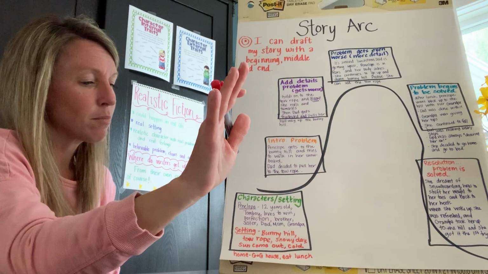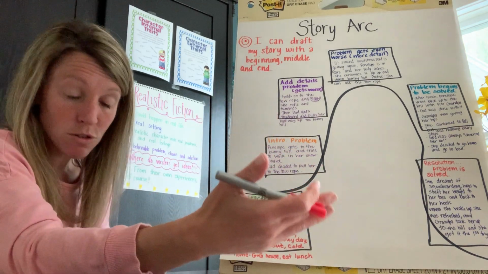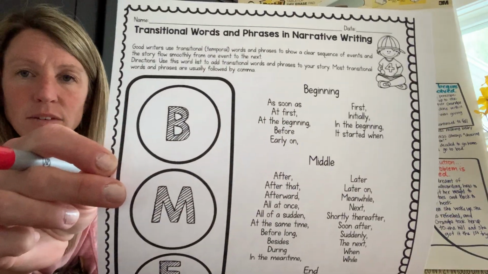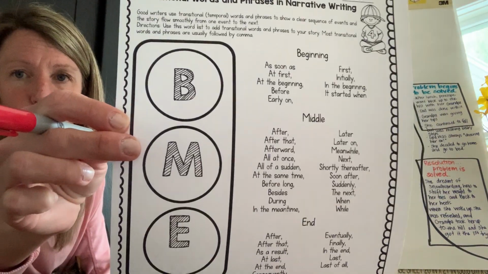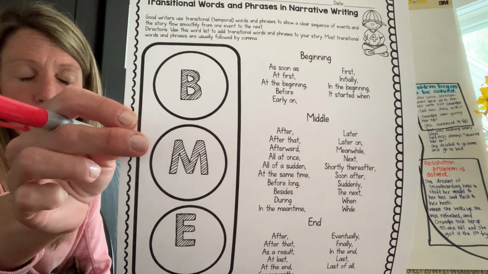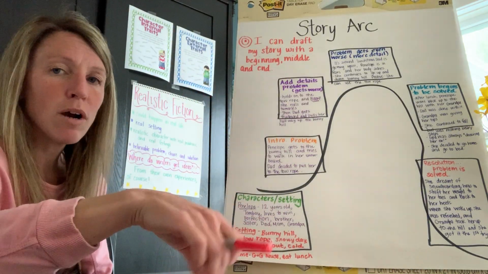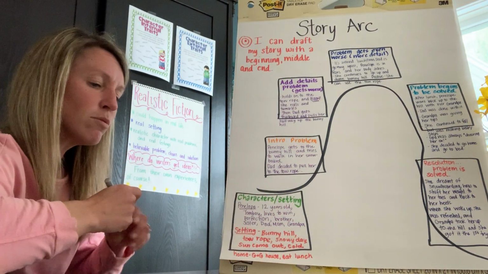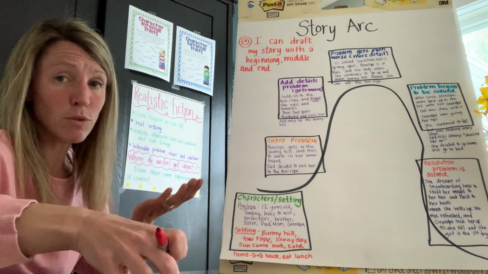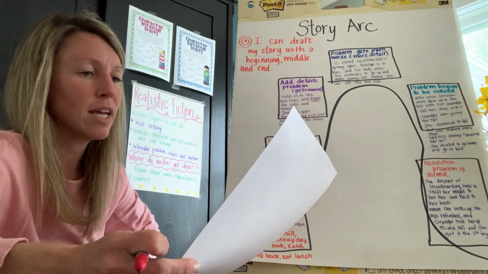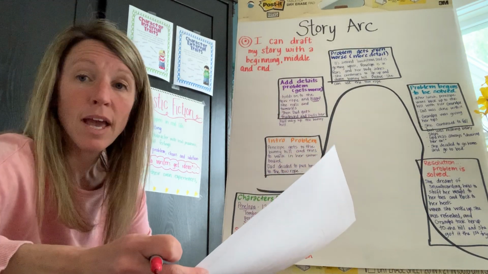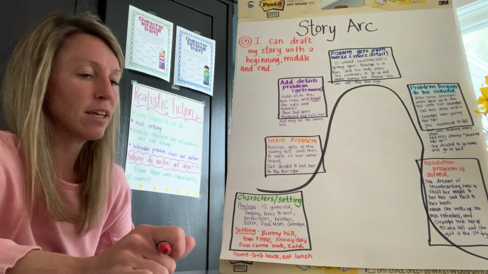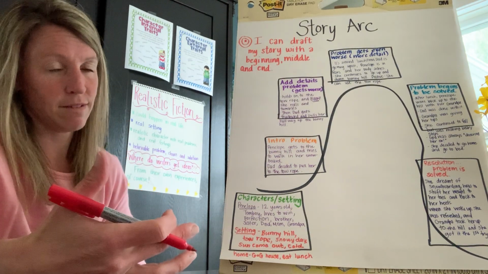But today in our realistic fiction, just to give us an idea before we look into our draft, let's think of which words and phrases might best fit our story. I have this nice handy dandy sheet that gives us words for the beginning, some words for the middle, and some words for the end. I will link that into our weekly agenda, so you can maybe take that out. At the beginning, you can say: as soon as, at first, at the beginning, before, early on, initially, in the beginning, or it started when.